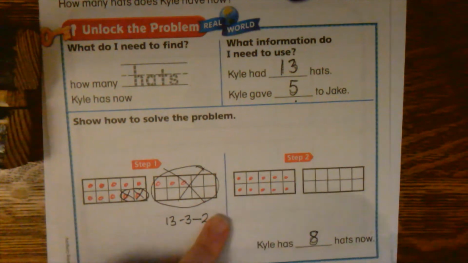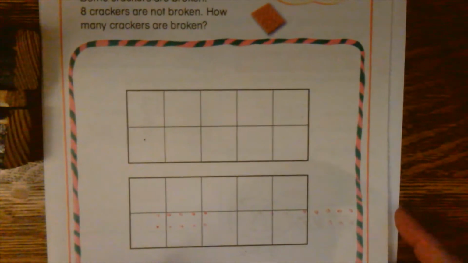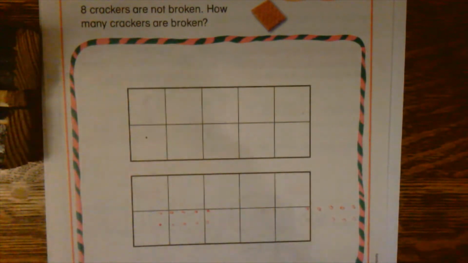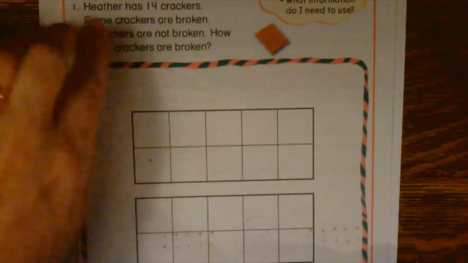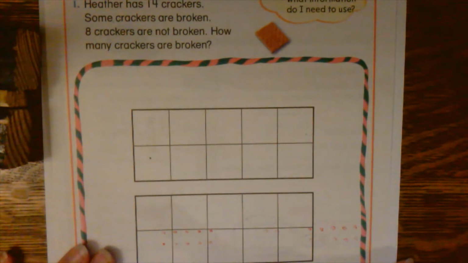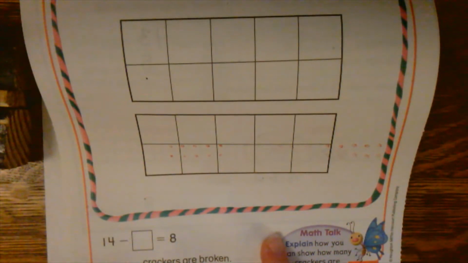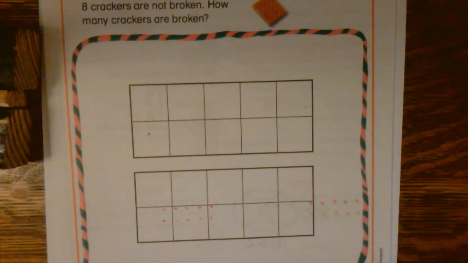All right, guys, next page. Here we go. This also gives us 10 frames to work with. Heather has 14 crackers. Some crackers are broken. 8 crackers are not broken. How many are broken? Now take a look down here at this sentence. We don't know how many to take away. We know we end up with 8 though. So let's use a picture to solve this.